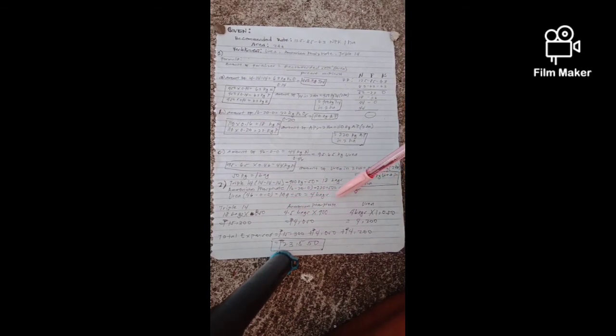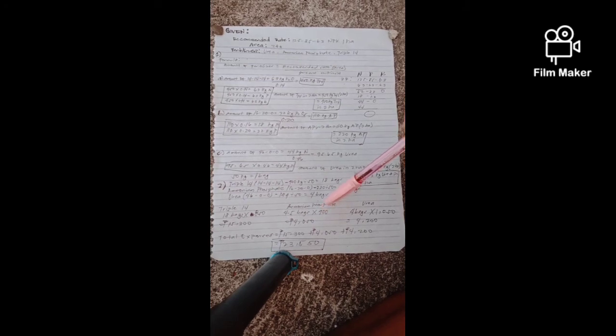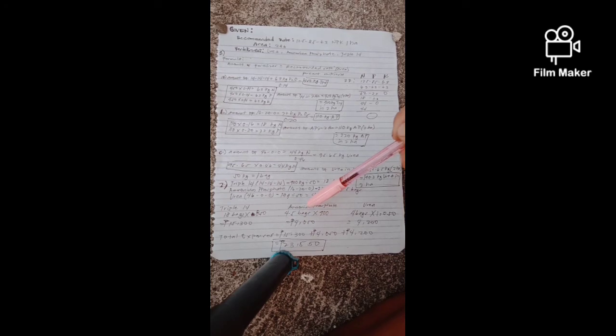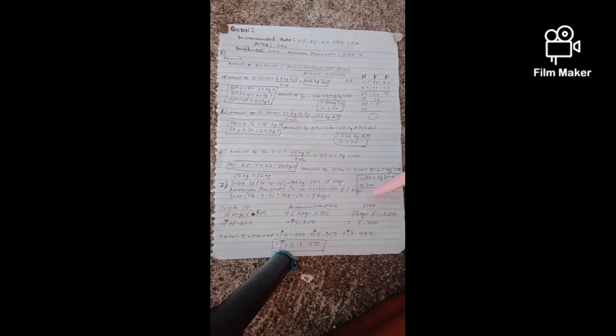Same with ammonium phosphate, just multiply the number of bags needed times its cost, which is 900 per bag, will yield 4,050 pesos. And urea, 4 bags times 1,050 will yield 4,200 pesos.